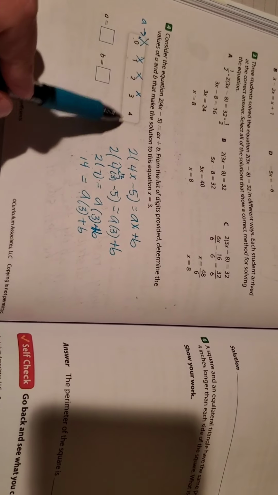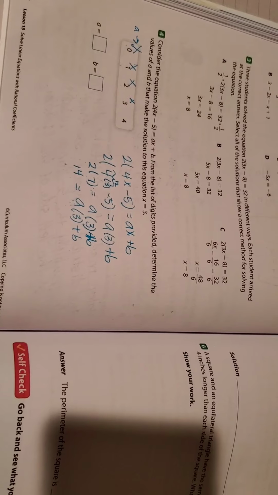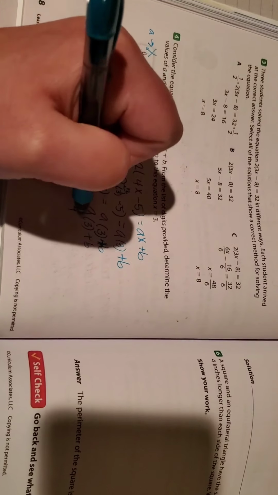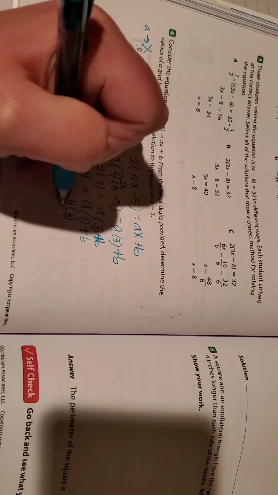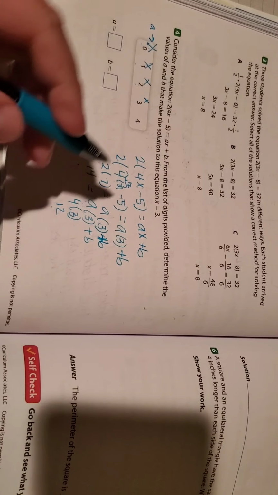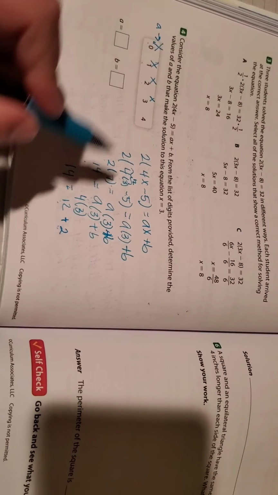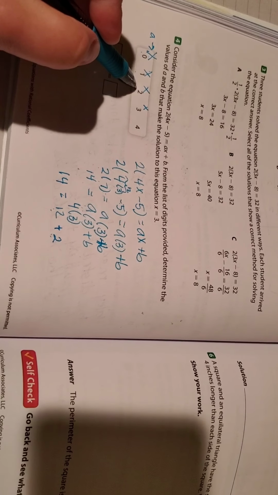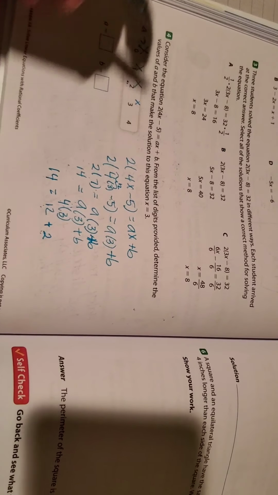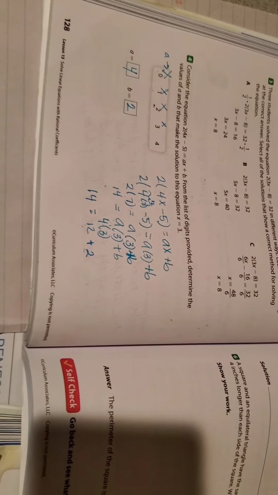So we're going to try 4. We're going to try plugging in 4 here. If I plug in 4, 4 times 3 is 12. 12 plus, well, if I have that equal to 14, 12 would have to be added with 2. Is there a 2 in the box? Yes, there is a 2 in the box. That means that A is equal to 4 and B is equal to 2.